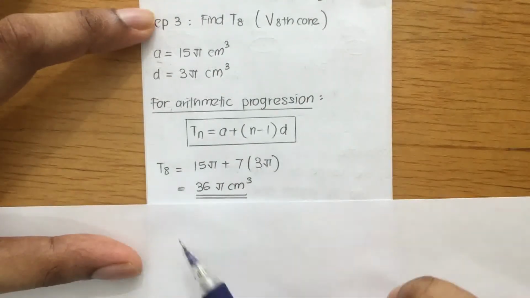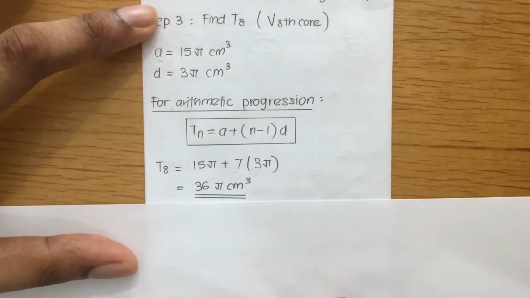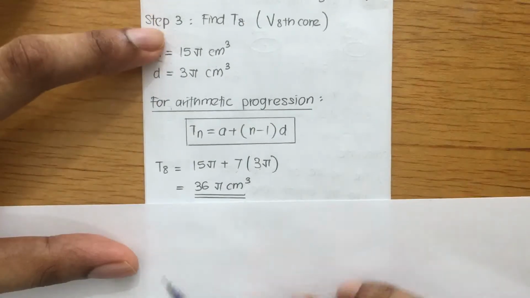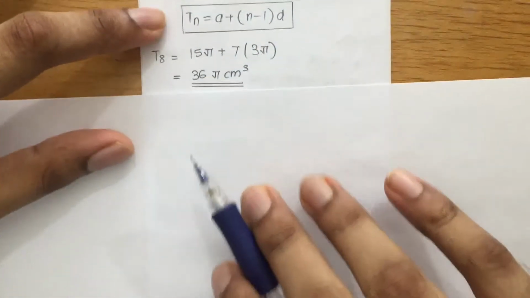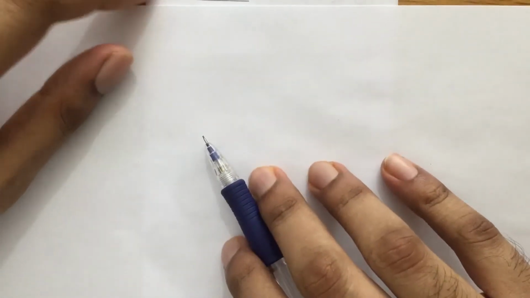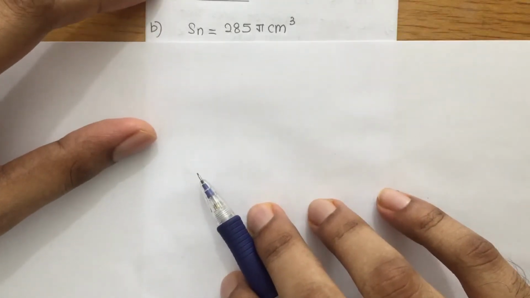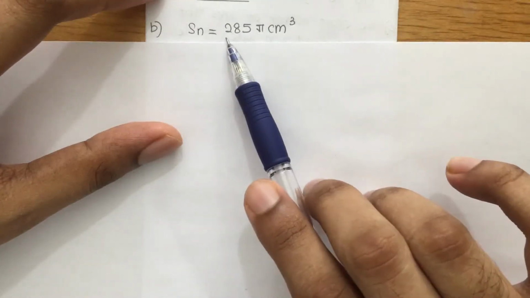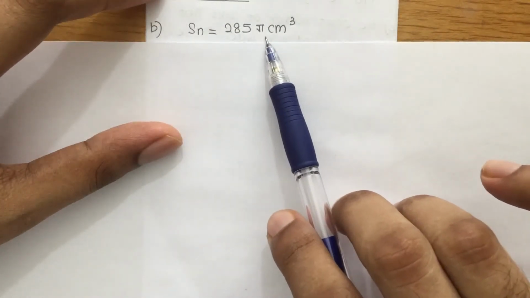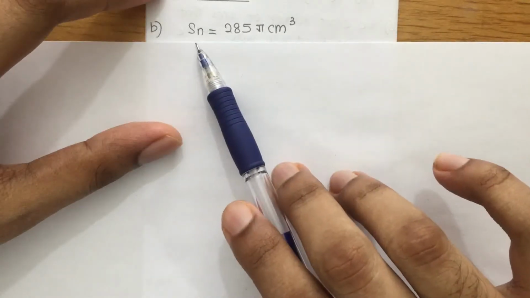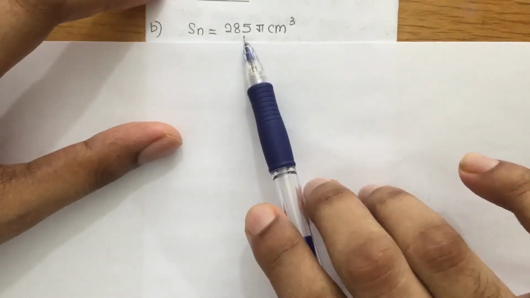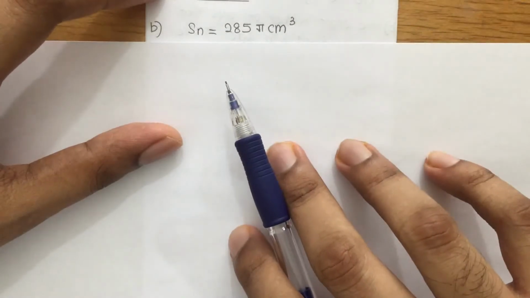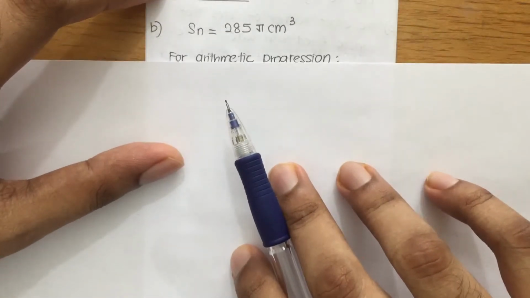Okay, this is the solution for question part A, guys. Let us continue to question part B now. For part B, we know that our Sn is equal to 285 pi centimeter cube, which is the sum of all the terms, guys. Okay, from here let us continue.